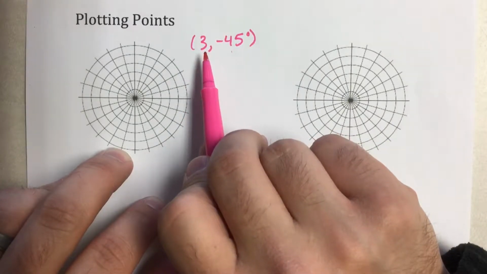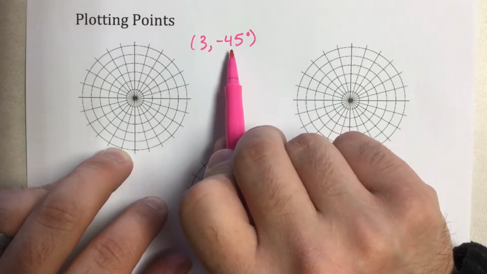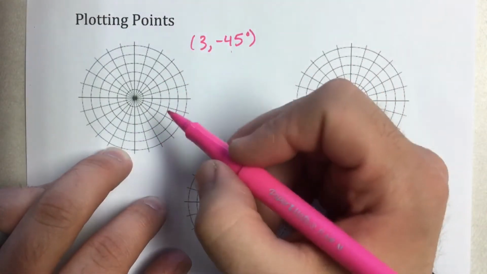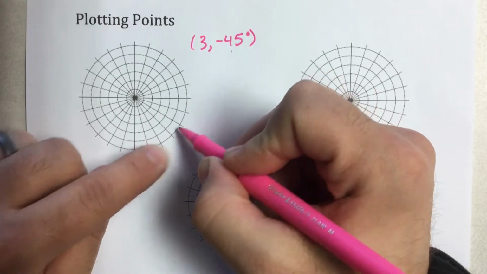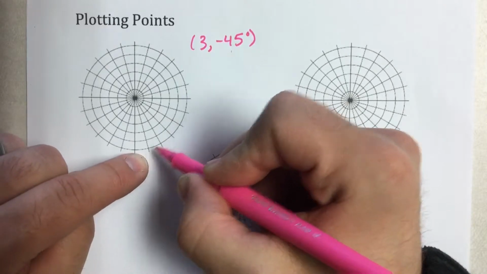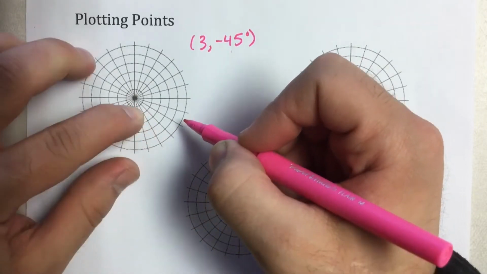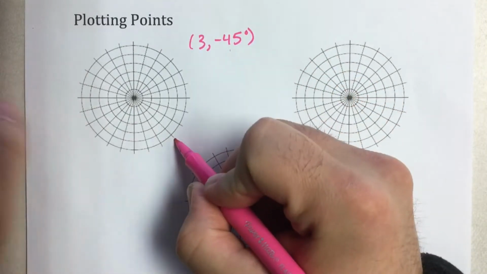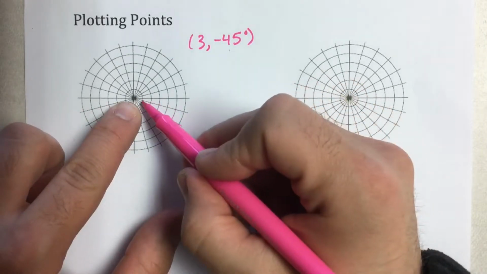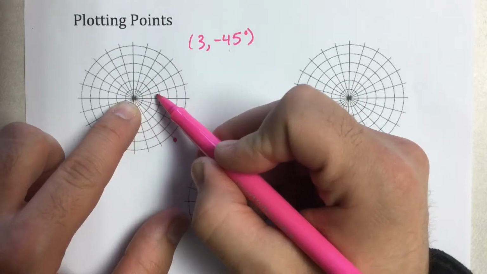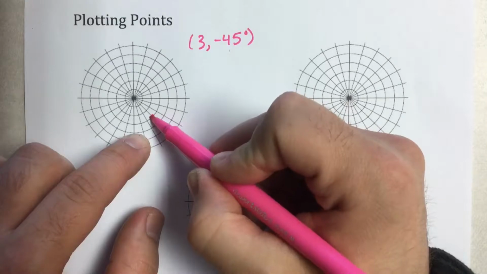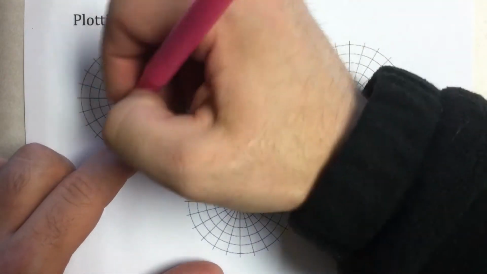When we plot polar points, I recommend that you think of the degree first, and then plot the direct distance. So this is -45. The negative means rather than going counterclockwise, we're going to go clockwise. And 45 degrees is our middle ray. So 30, skip a line, 45, skip a line, 60. So we're on this ray. We do that first. Then 3 is the direct distance from the origin. So these little circles, there's 1, 2, 3. I simply counted out 3. I go to this point and we are right there. Okay, so this is our point.